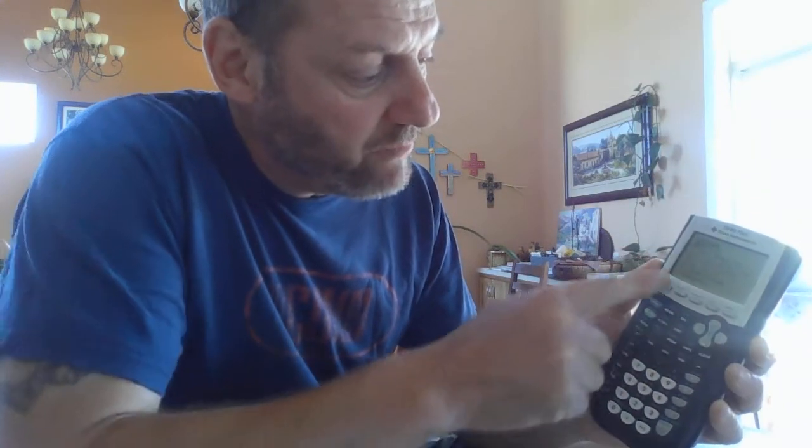So the first thing you're going to do is you want to clear all the lists to make sure that the data is out of there that might have been left in there. So you push second and then plus. That gives you your memory key, and you go here to number 4, clear all lists, and hit enter, and it should say done. Okay, so now that's out of the way.